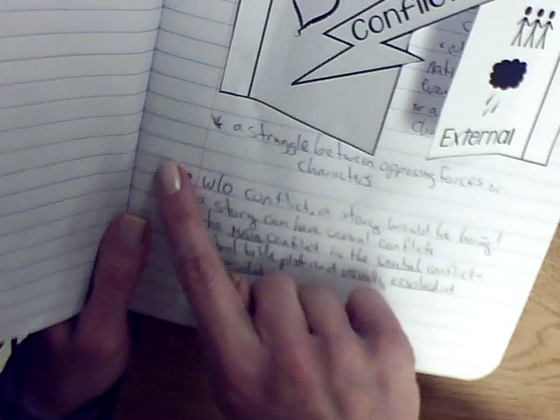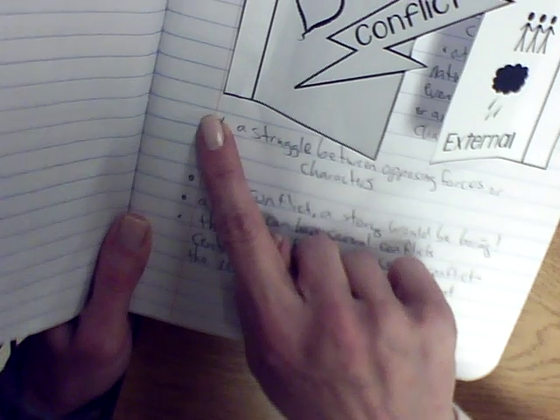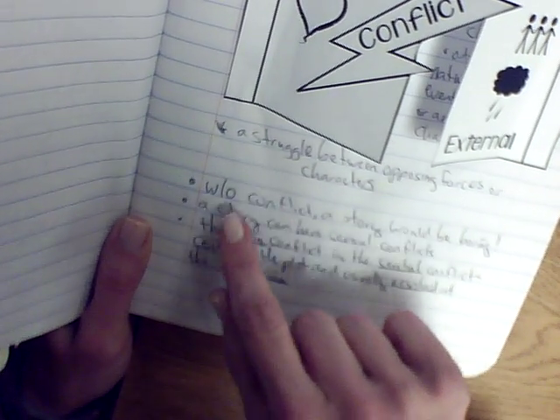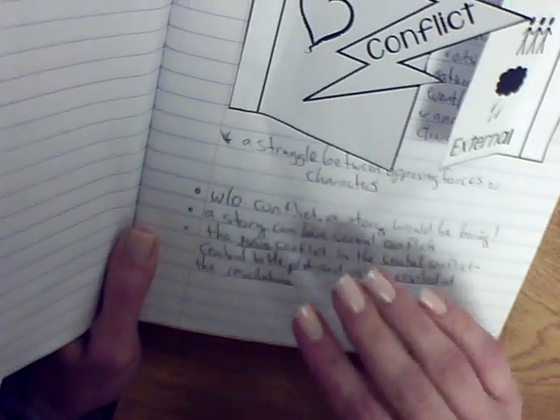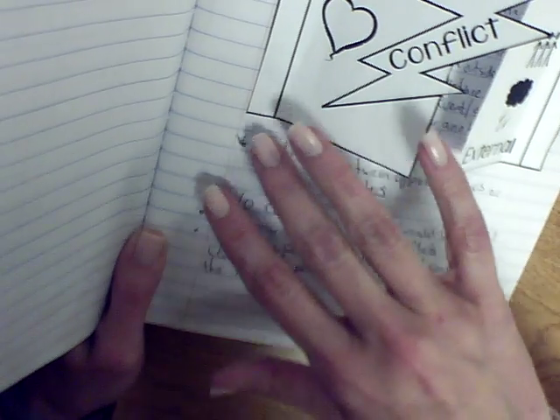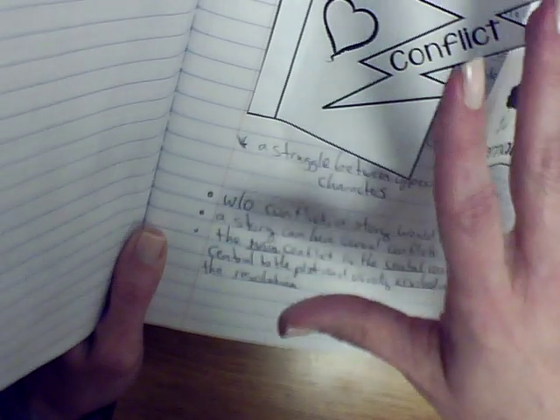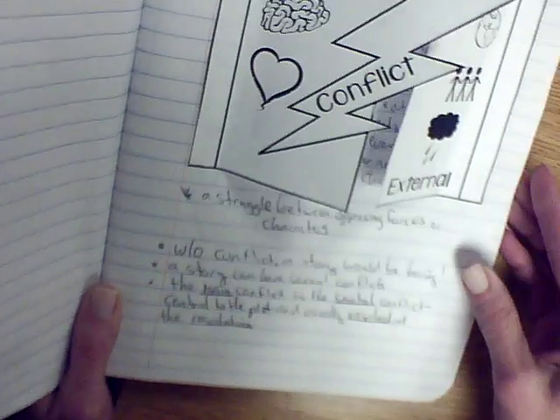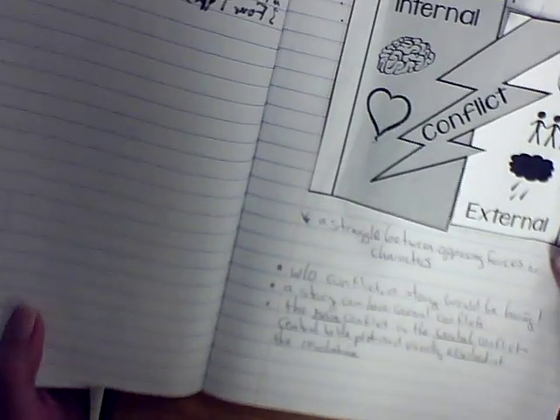If you remember when we did the plot line, the very last item is resolution. Everything's resolved. The loose ends are tied up. So all the conflicts that have been building up through the rising action, up to the climax, and then down through the falling action are resolved at the resolution. That's when everything's tied up.